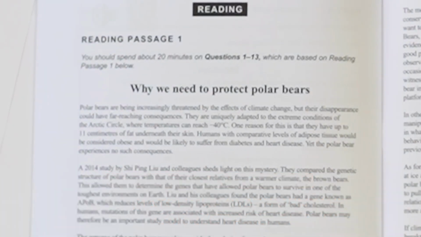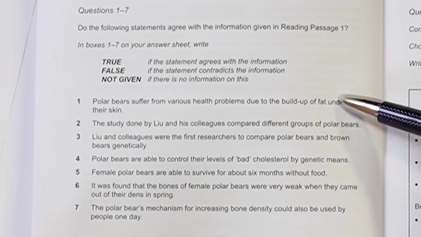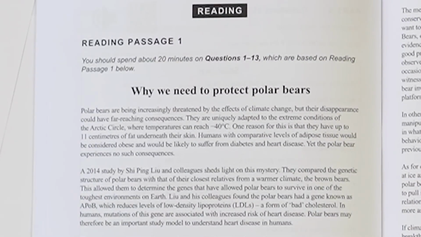So this is the text. What we're going to do next is we're going to take each of the question statements and we're going to locate where the correct answer is. We're not going to establish the correct answer. We are only trying to find the correct location. So either you will find the exact words or synonyms of those words.